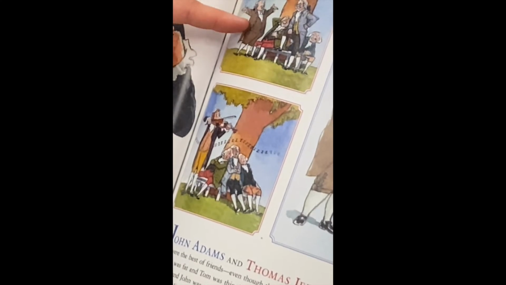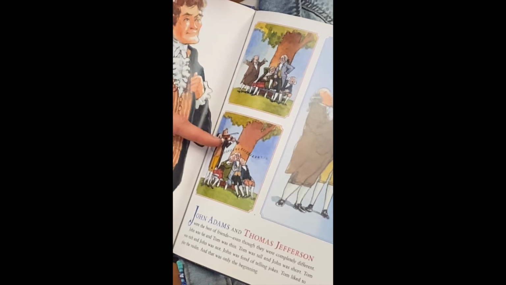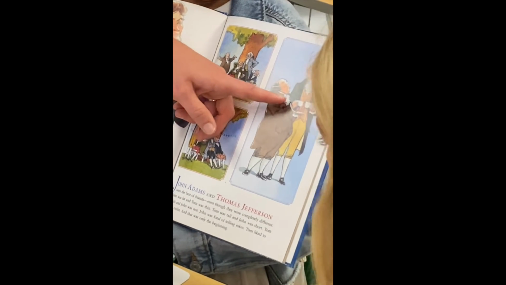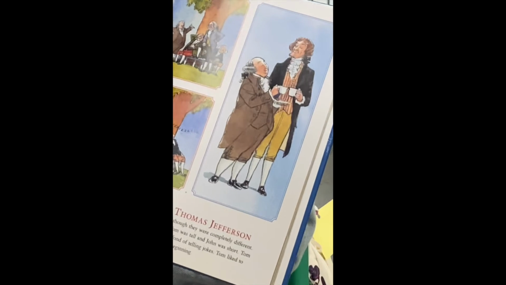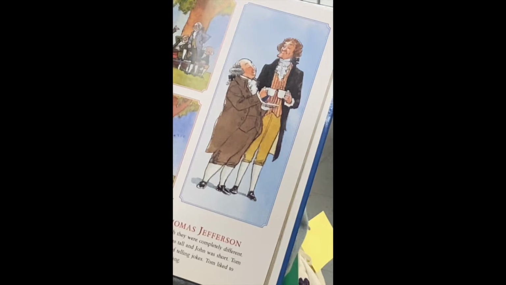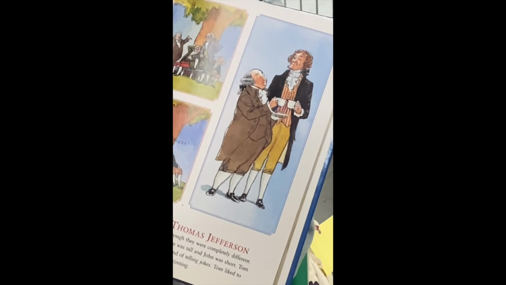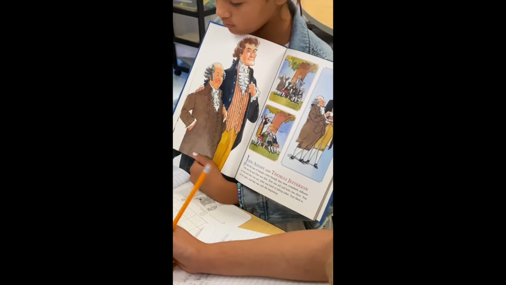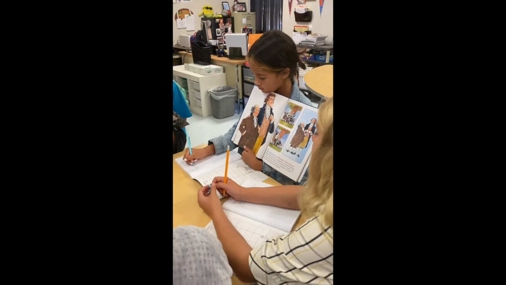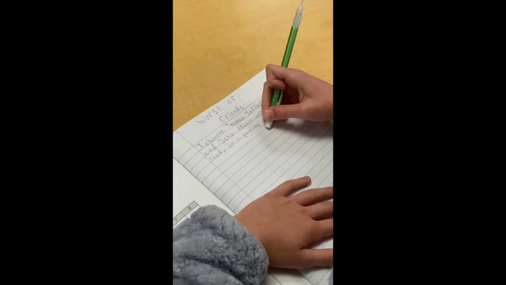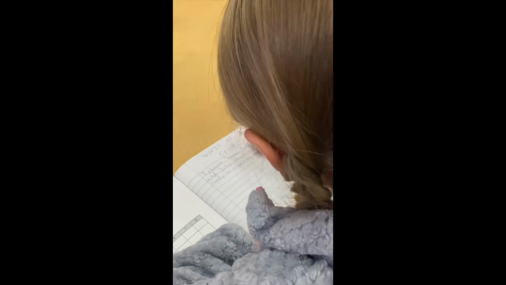I think my inference is that John Adams is fun and Thomas Jefferson's boring. And right here, we see that they both have a glass in their hand and they're looking at each other with a slight grin. I think that they had a pretty good day. Y'all see how I'm observing, and then it's kind of hard to observe without giving the inference. Y'all keep talking about it though, okay? Don't forget to talk. What do people see?